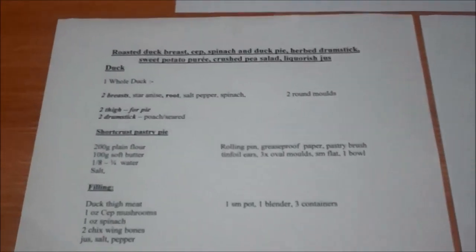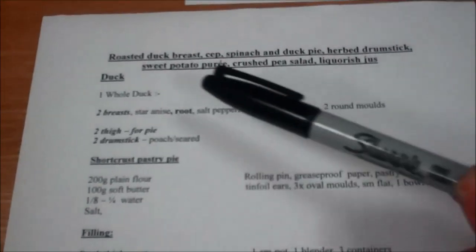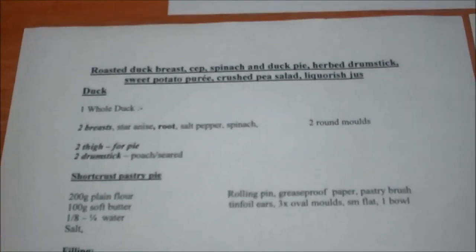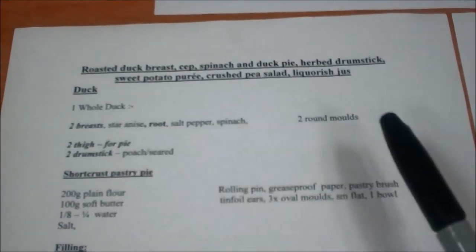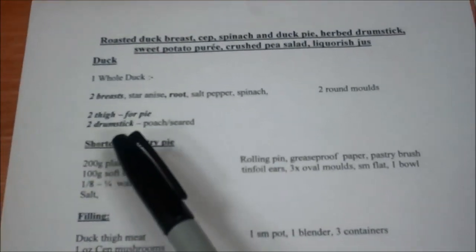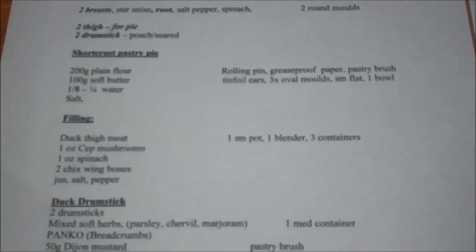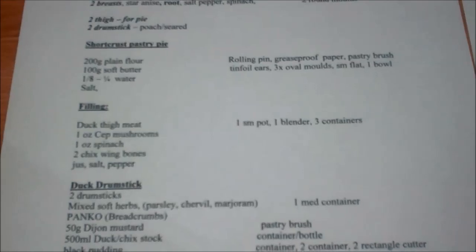So again, that needs to be broken down then into what you need. Okay, so I've had a whole duck. What am I breaking the whole duck down into, different parts? If I need molds or any special equipment, the thighs, the drumsticks, what am I going to use them for? The cookery method. Then obviously you start to break down the components of your dish.